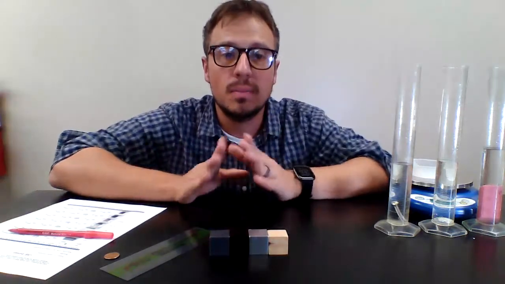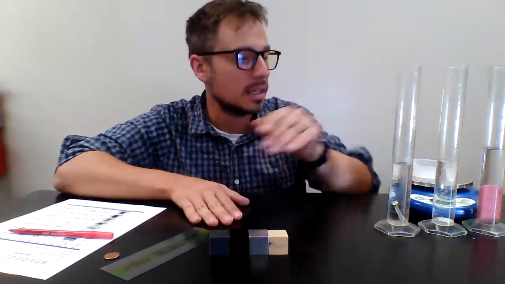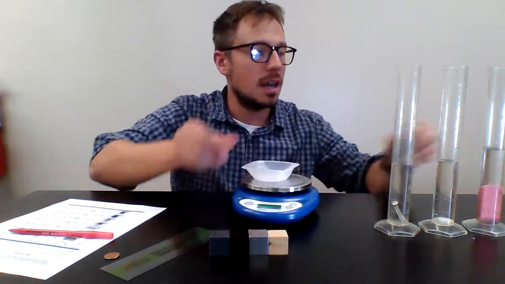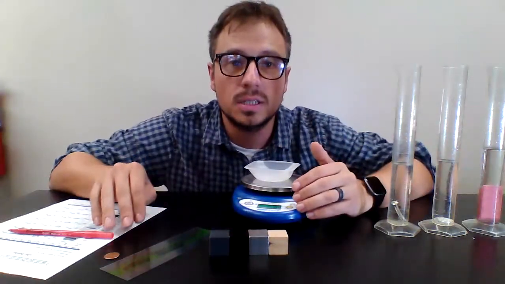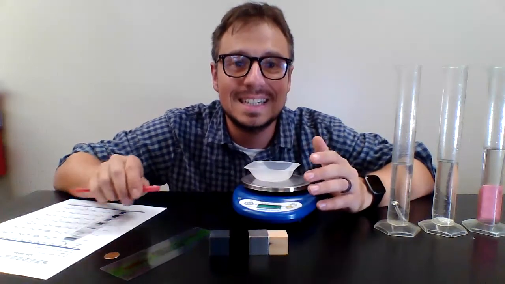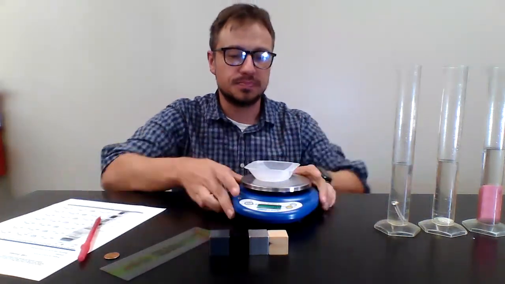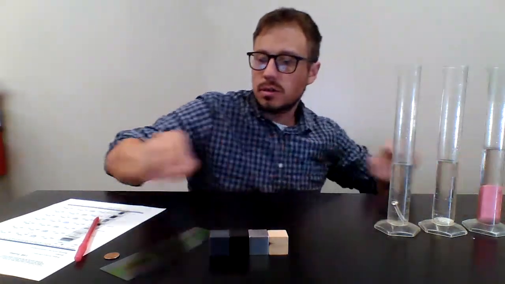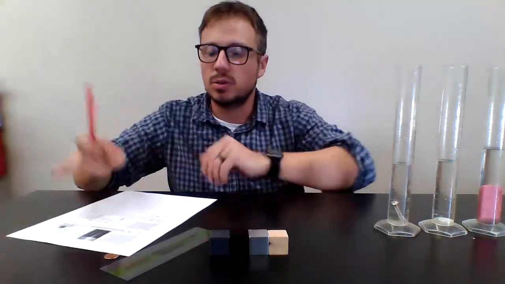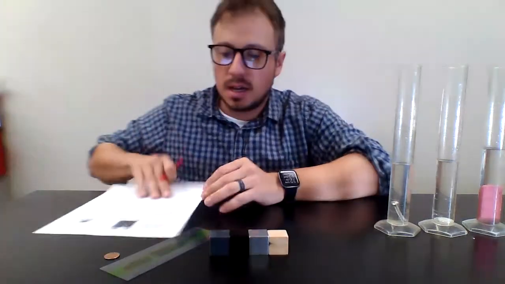So now that we know the mass of all the objects, we got that with the digital balance, and now we have the volume of all the objects, you can use that density equals mass divided by volume equation to calculate the density.